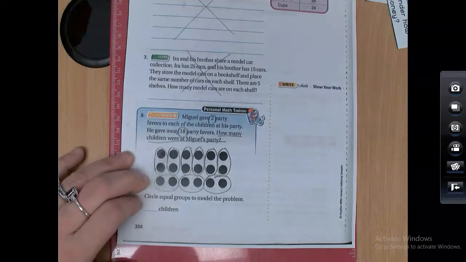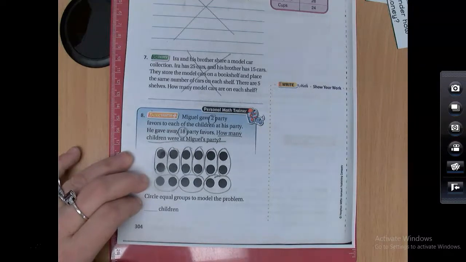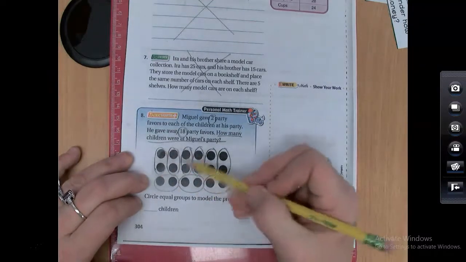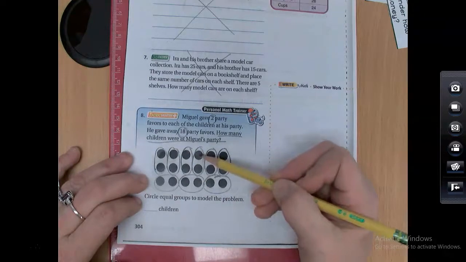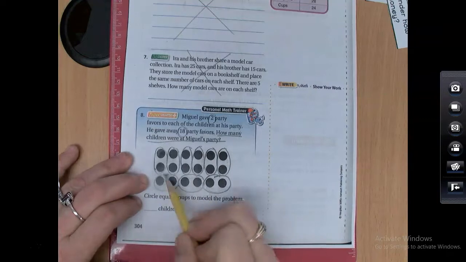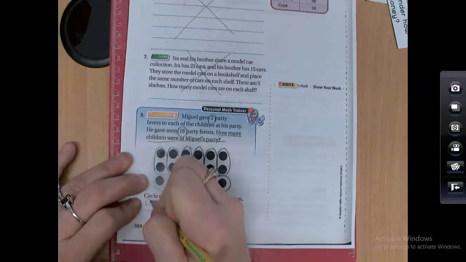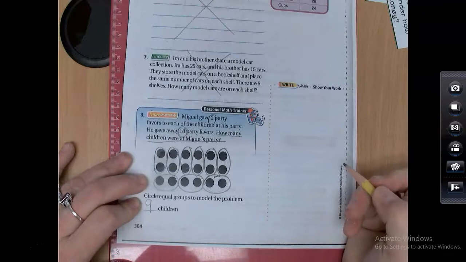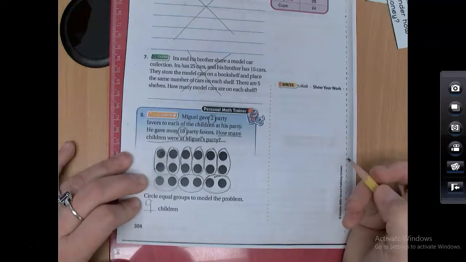So how many kids went to his party? Count your groups. 1 group, 2, 3, 4, 5, 6, 7, 8, 9. There were 9 children at the party.